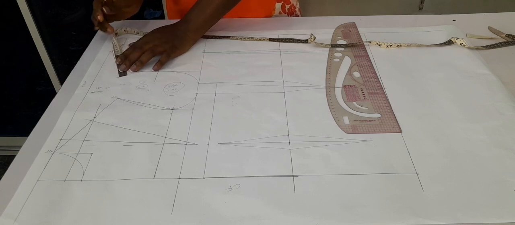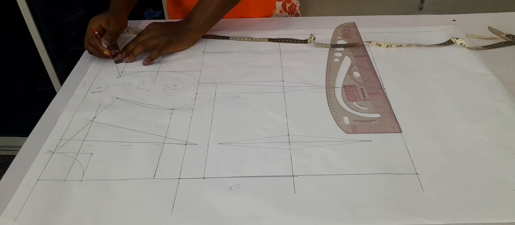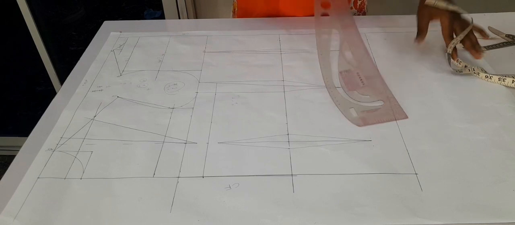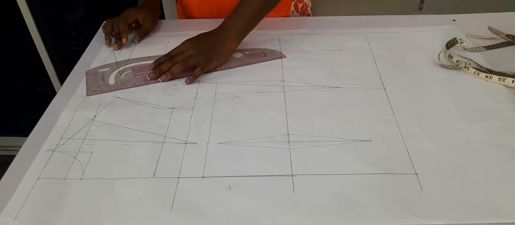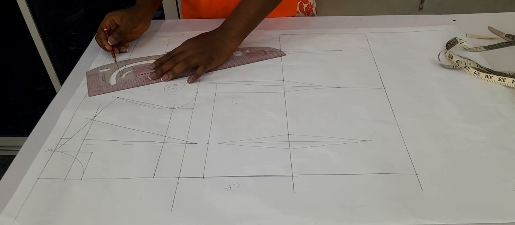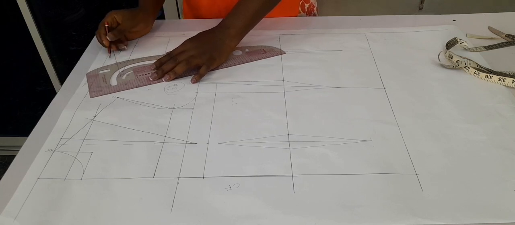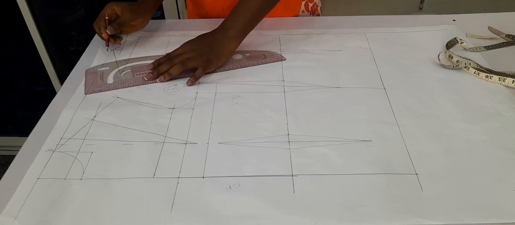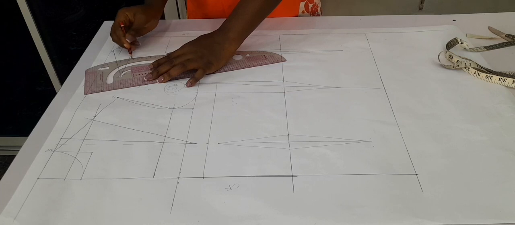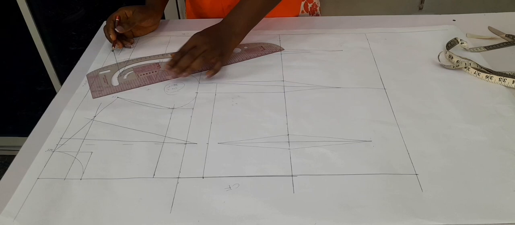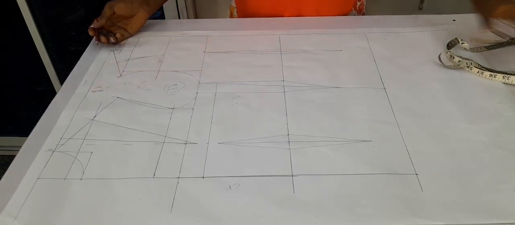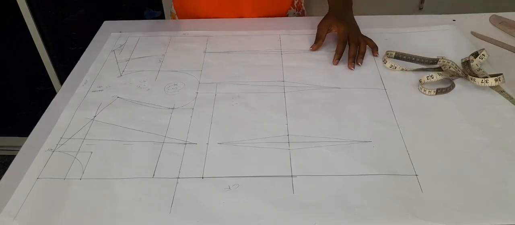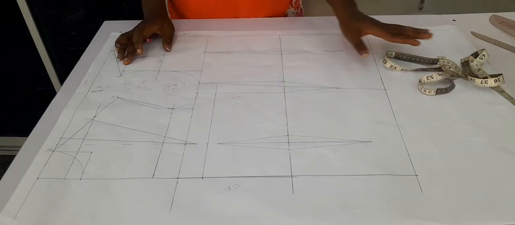So whatever we have here, we have 1 left. You share it, 0.5, 0.5 for the shoulder dart. Don't forget we are working with centimeters. All you just need to do is to get your measurements right and follow the steps. Just follow what I've done here. You will get it right. Even with big sizes, once you follow the steps, you will be able to work with this.